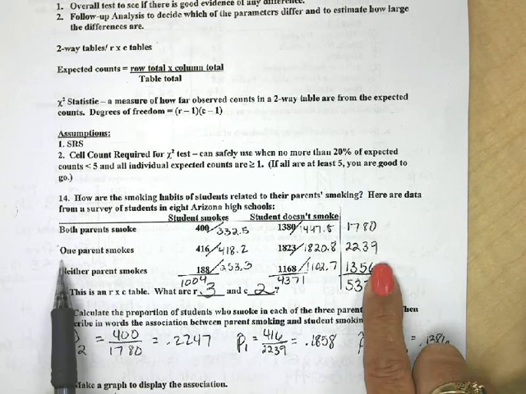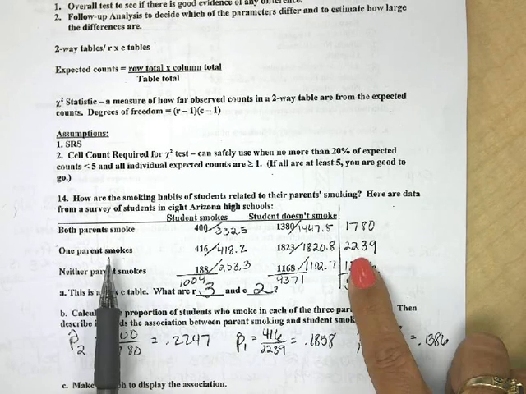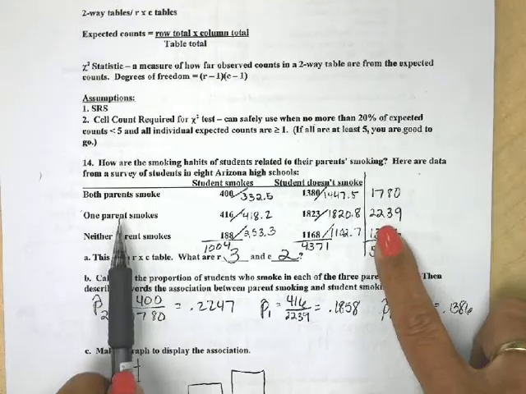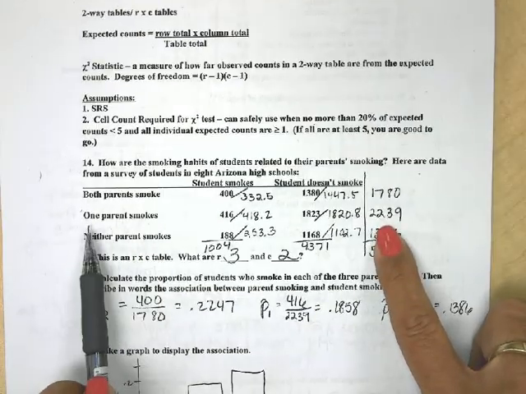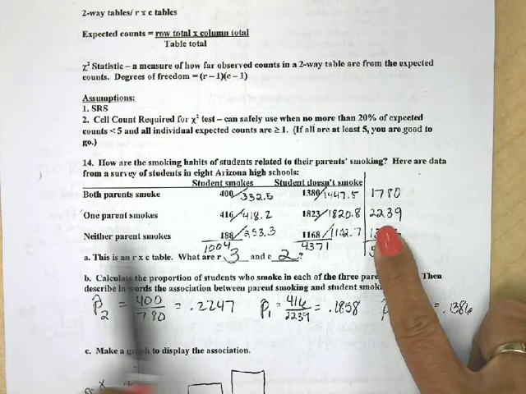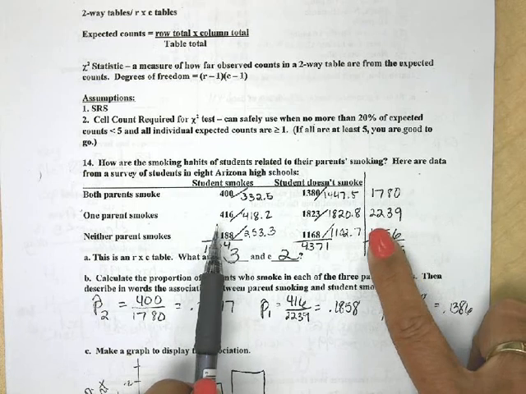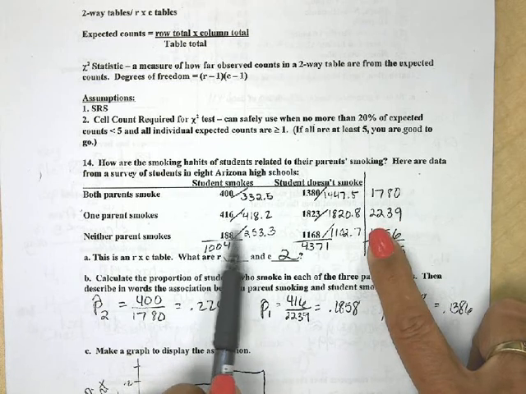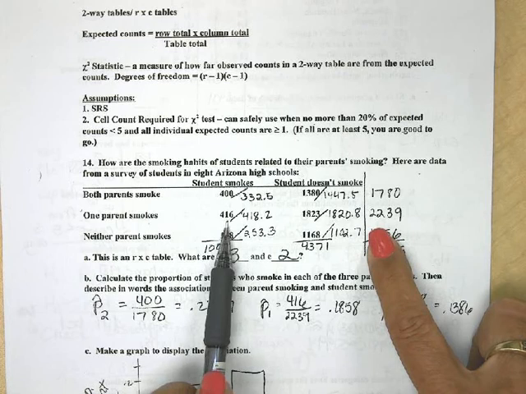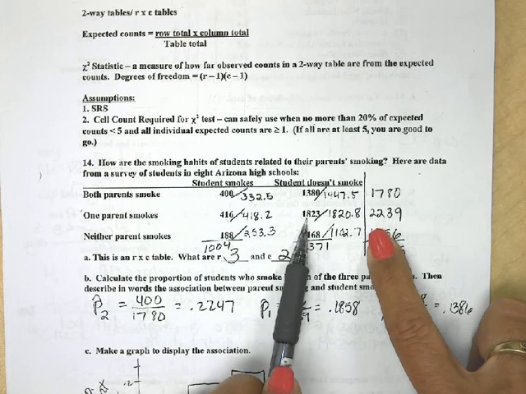For one parent smoking, we had 2,239 students who had one parent who smoked. Of those 2,239, 416 smoke and 1,823 didn't.